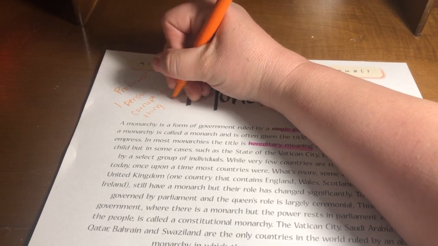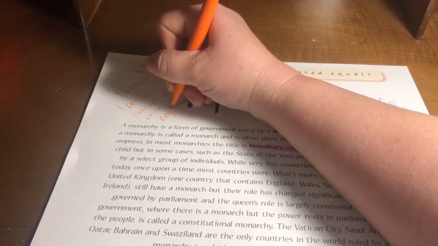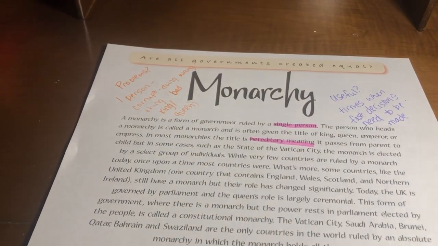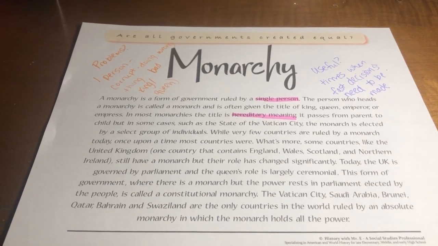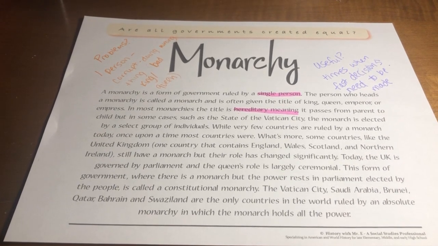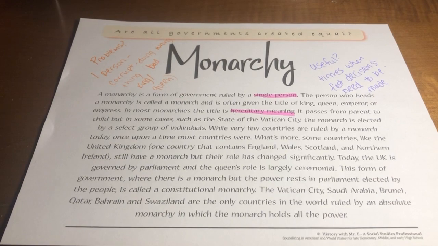So when you guys go to write about what's a problem, you could just tell me we could have a bad ruler, but then you're stuck with them. And a lot of times that goes through year after year after year. So you could have a bad ruler and then they give it to their son, and that son has watched the father be a bad ruler, and we end up with generations of terrible monarchies. So hopefully this will help you with the first column.